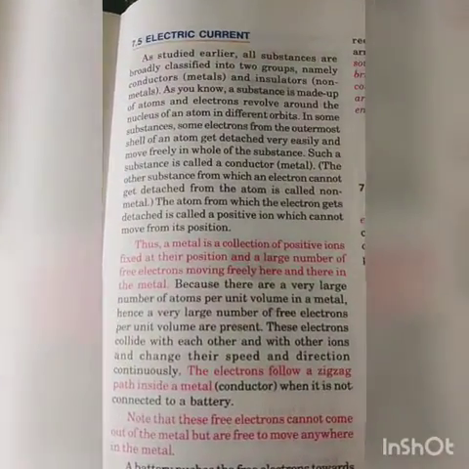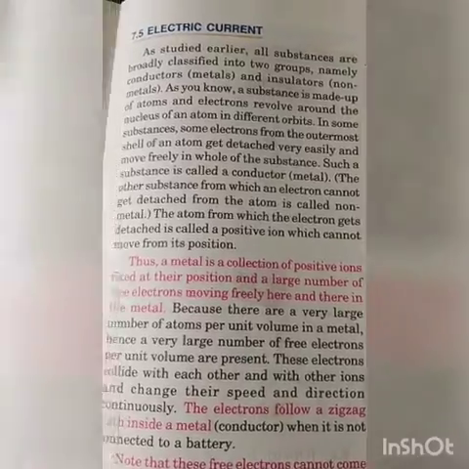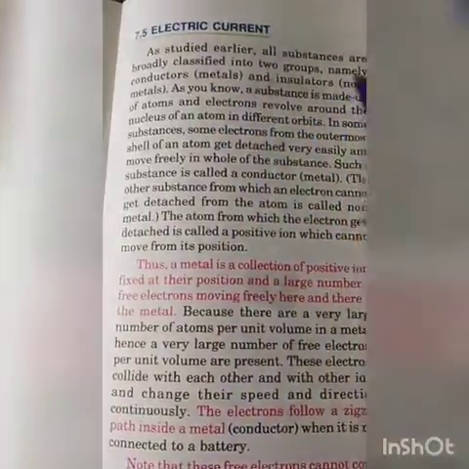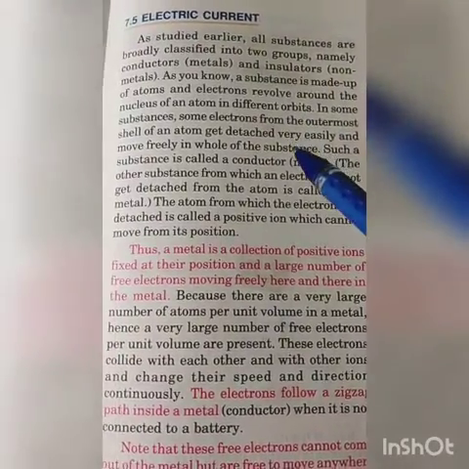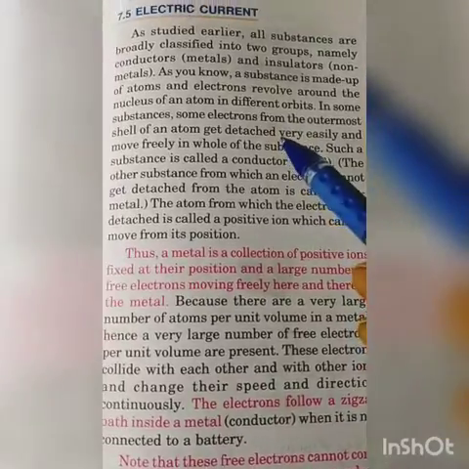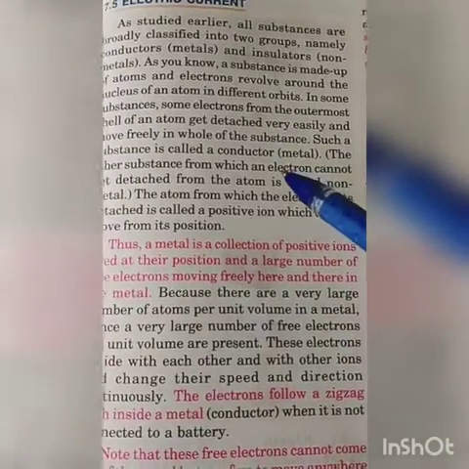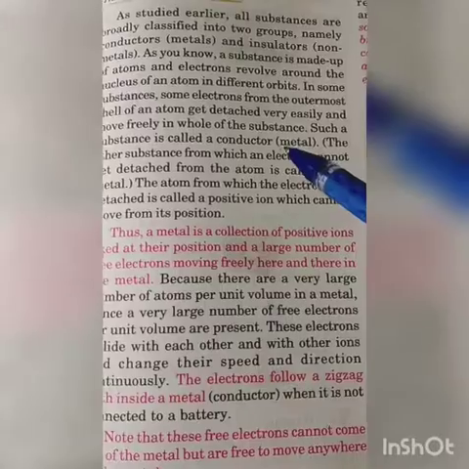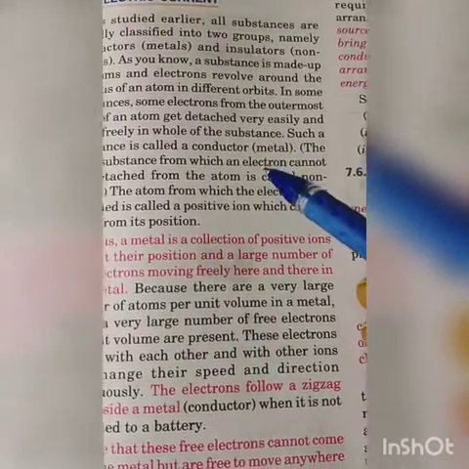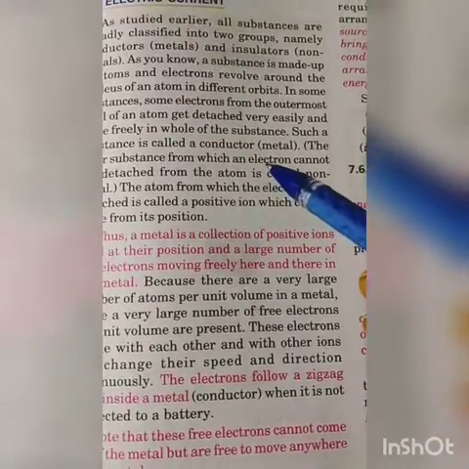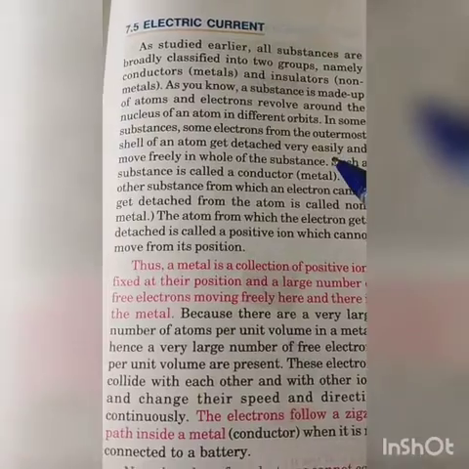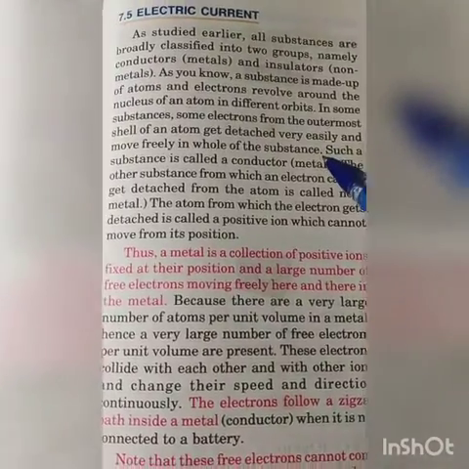Okay, let us move to the next topic, that is electric current. All substances are made of atoms. You must have studied in chemistry. An atom consists of a nucleus having protons and neutrons, and electrons revolve around it. You know that. So in metals, what happens?